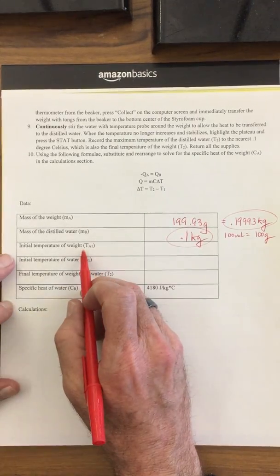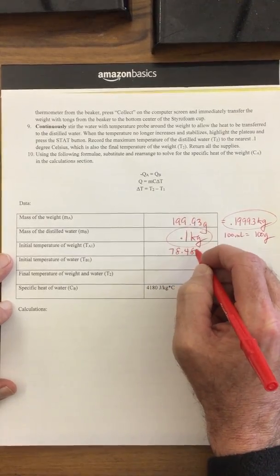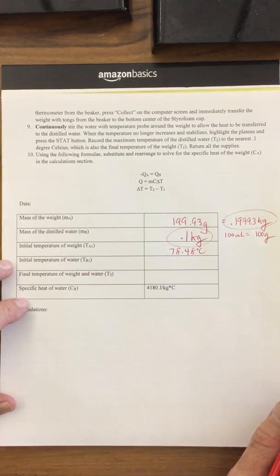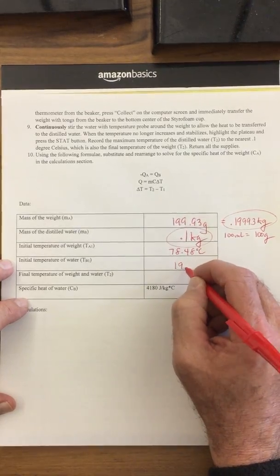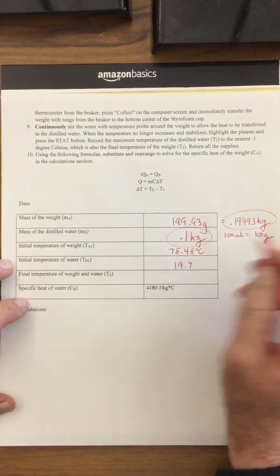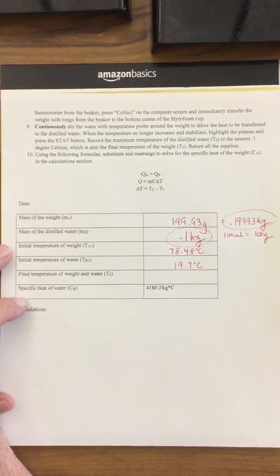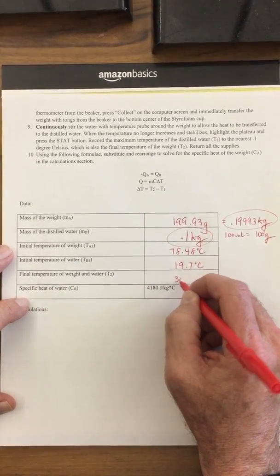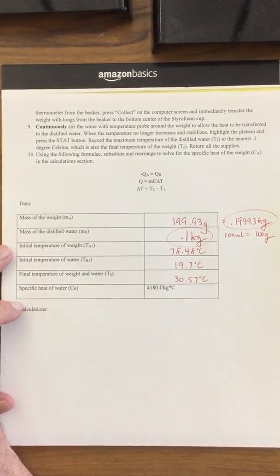The initial temperature of the weight when I pulled it out was 78.48 degrees Celsius. The initial temperature of the water before putting the weight in was 19.7, according to what I saw on the screen, 19.7 degrees Celsius. And the final temperature of the weight and the water was 30.57 degrees Celsius. So we're going to plug this into this formula up here.